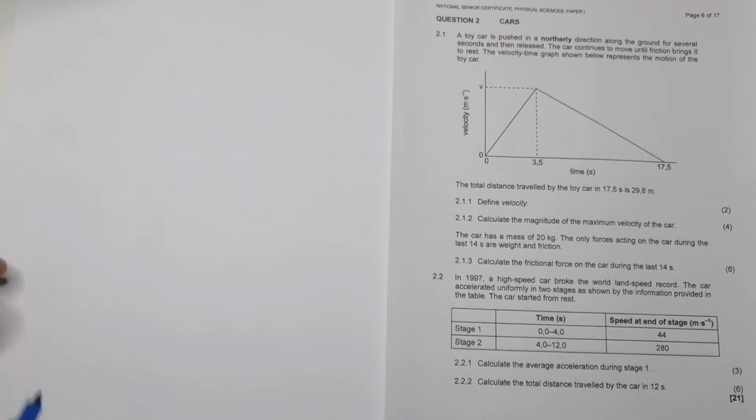Secondly, the displacement of the car is actually the area underneath the graph. So we can always calculate the displacement that way. Now let's get to the question.